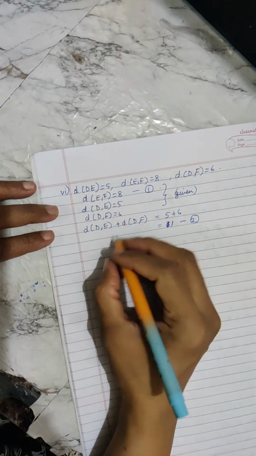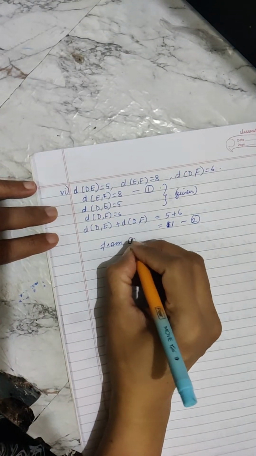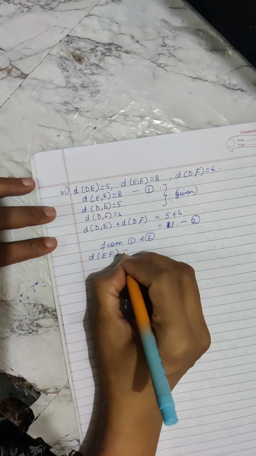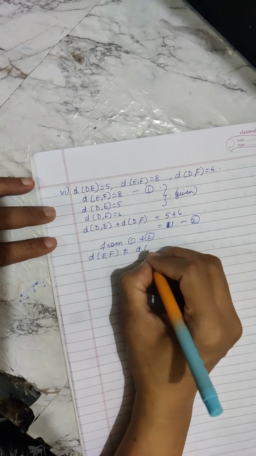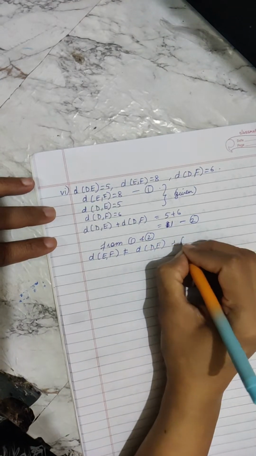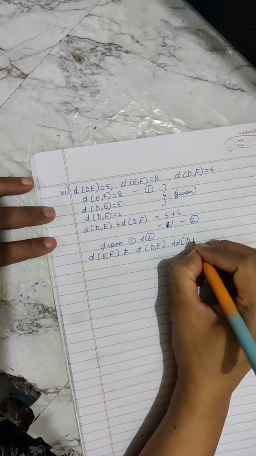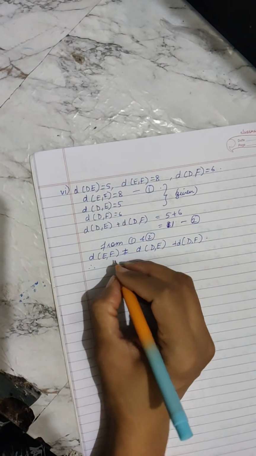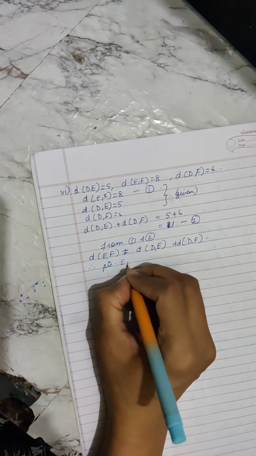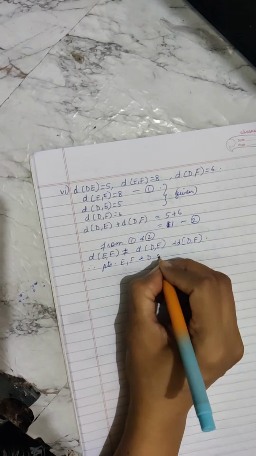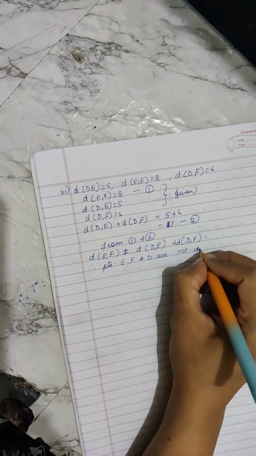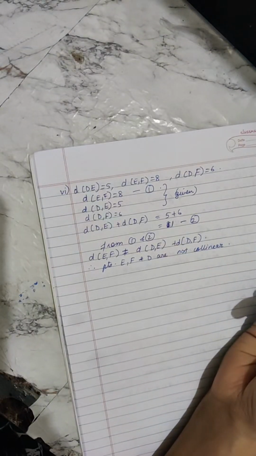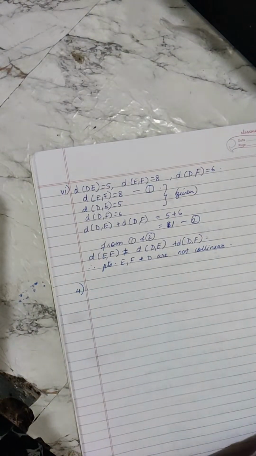So from 1 and 2 you can see that both are not the same, therefore distance EF is not equal to distance DE plus distance DF, right? So because the distance is not equal, therefore points E, F and D are not collinear. Okay, so this was your third sum. Moving on to the fourth sum.